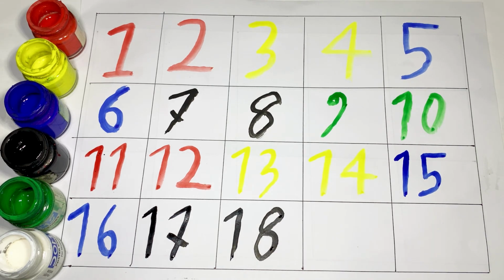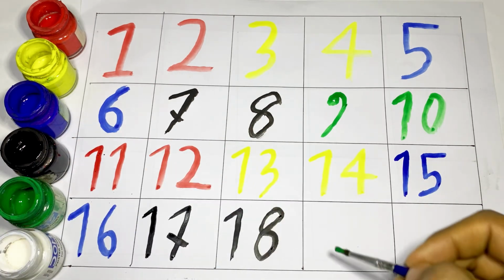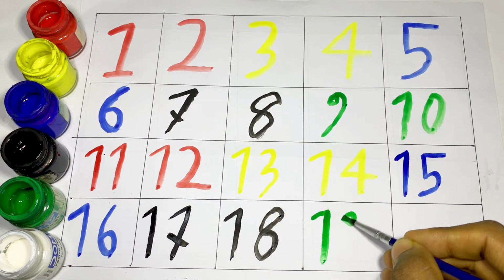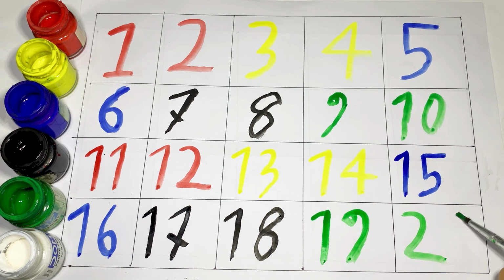Kids, now draw 19. The number 19, and use green color. Green color. 20. The last number, 20.